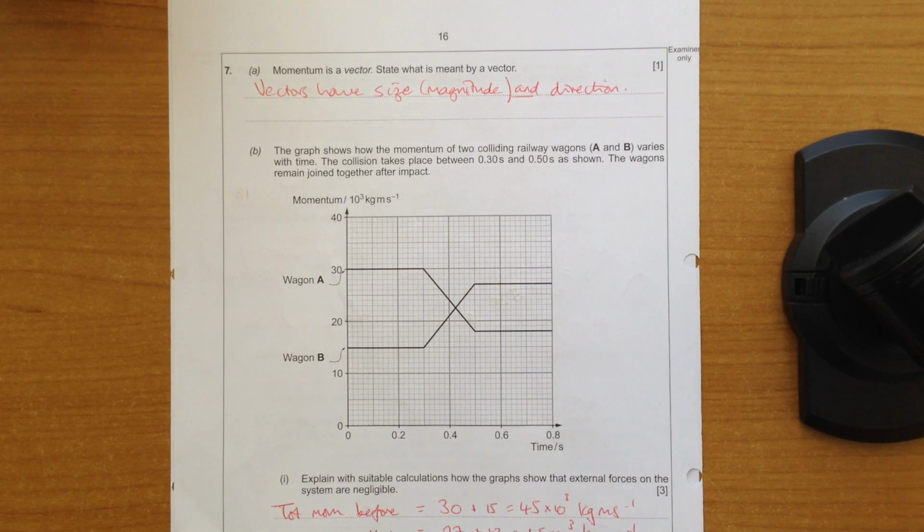Right, we've made it to the last question of the 2016 AS Physics Unit 1 paper. This is the momentum and Newton's laws question. So a couple of bookwork questions in here for 1 mark. Momentum is a vector. What's meant by a vector? It has size, which we call magnitude, and direction, which a scalar doesn't.